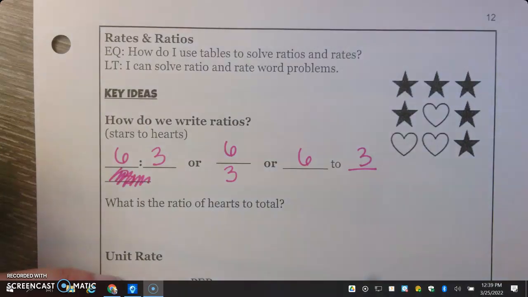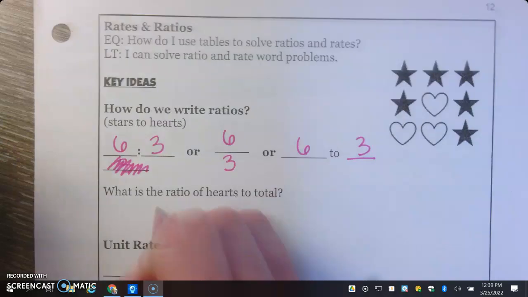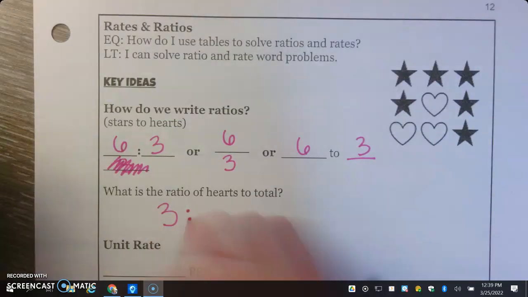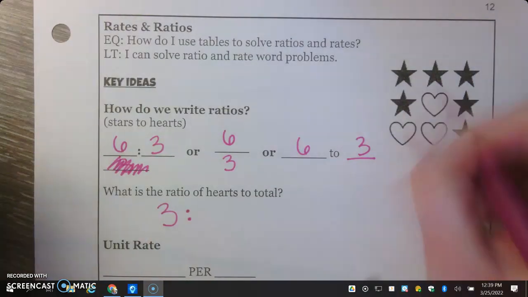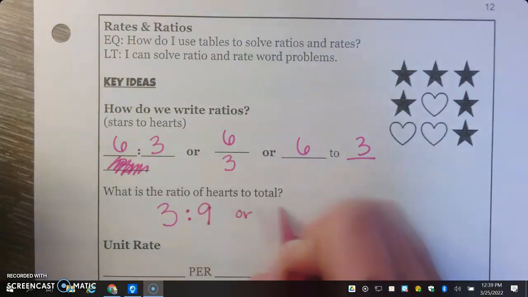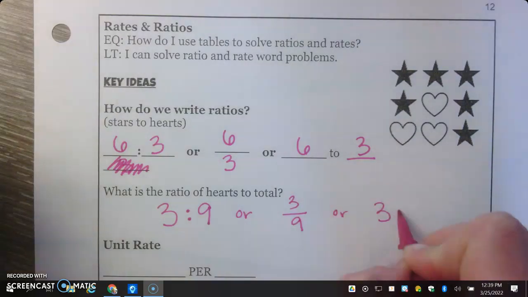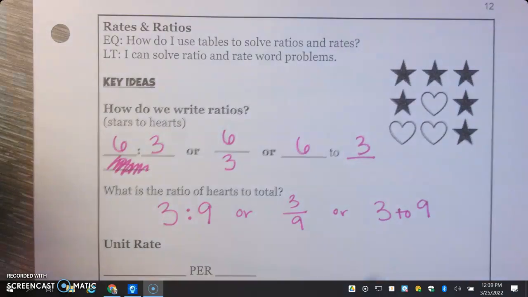Alright? Well, let's try one. What is the ratio of hearts to total images or shapes? Well, hearts, I've got 3 to 1, 2, 3, 4, 5, 6, 7, 8, 9. Or you could say 3 to 9, or 3 over 9. All of those are correct.